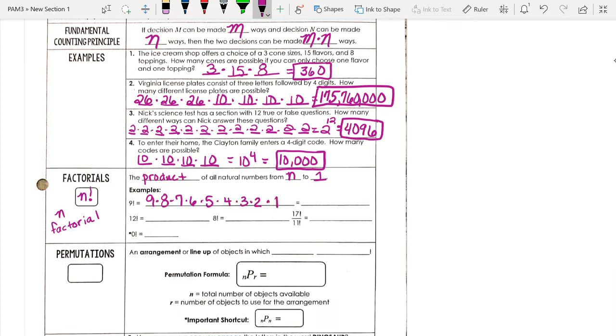We're going to multiply all these numbers together, and that's how much 9 factorial equals. All right, so grab your calculator. Go ahead and multiply all those numbers together. All right, we should be getting 362,880.